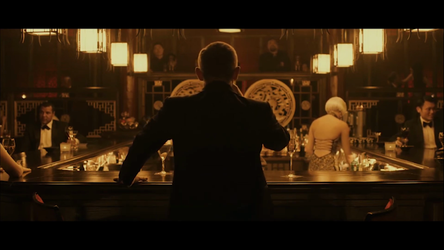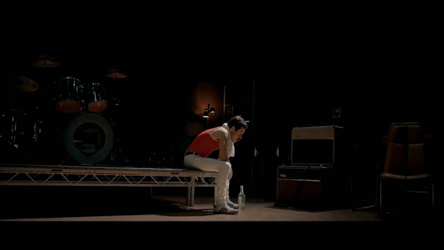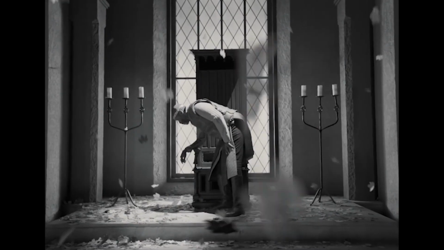In the next video, we will see backlighting, which is placed behind the actor to help define their features and distinguish them from the background.